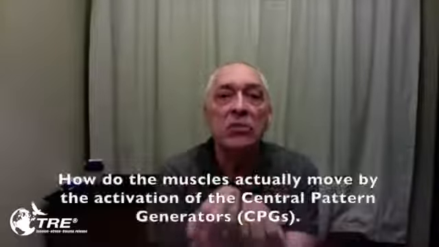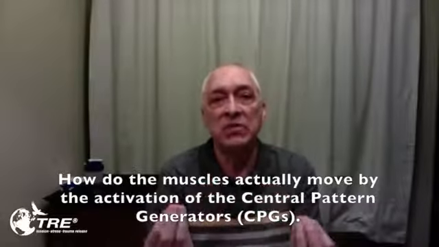So we get physical vibration. Sometimes we actually get movement within the structure itself that's clearly muscular movement, and then sometimes we get fascia releases, which are occurring spontaneously through the structure. So can you break it down from the central nervous system out to the periphery? Let's talk about muscles first. How do the muscles actually move by the activation of the central pattern generators? What's the mechanisms in the muscles themselves?